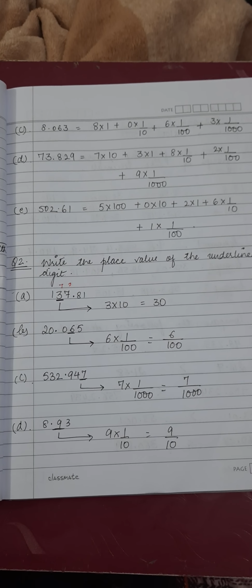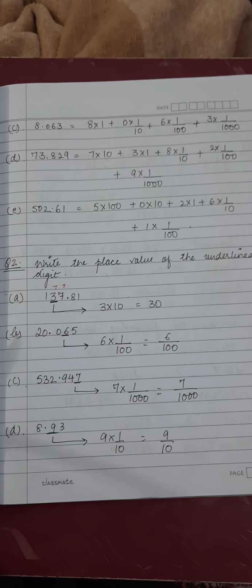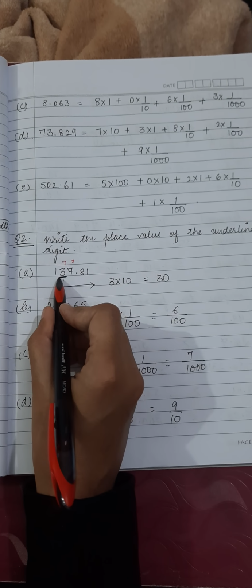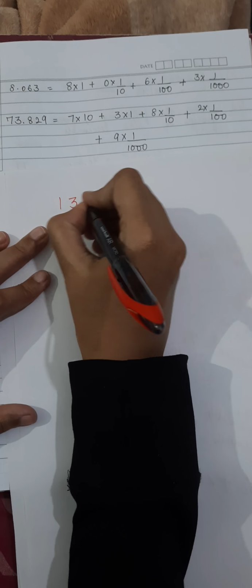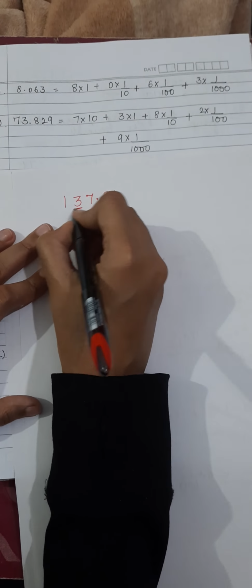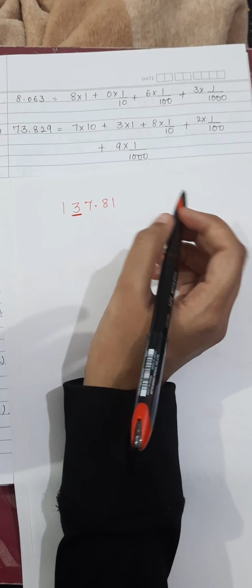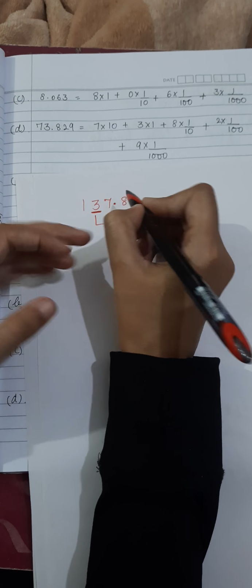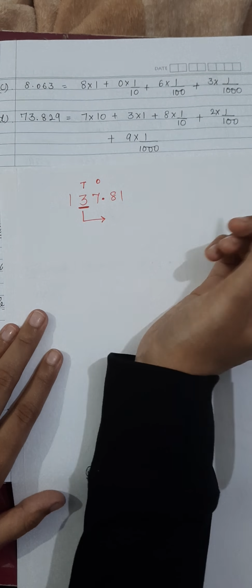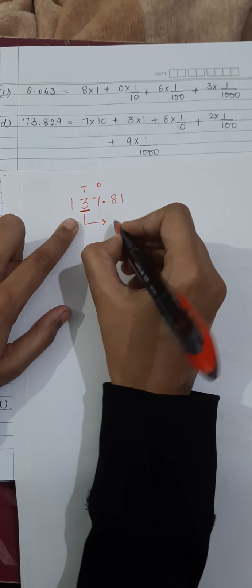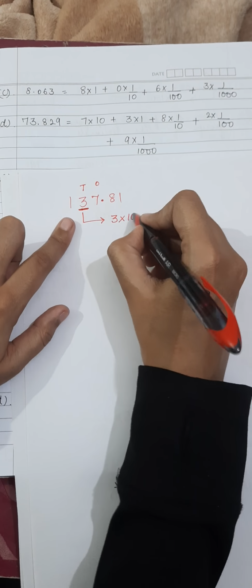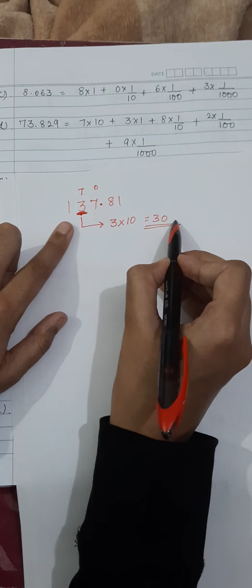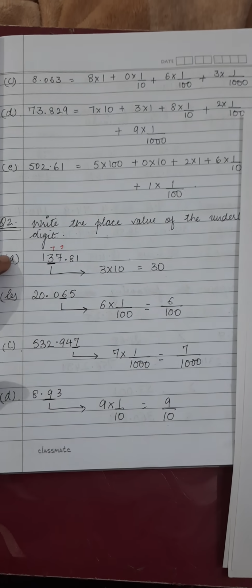In question number 2 it is write the place value of the underlined digit. Now these are the parts given to you, and in each of the parts there is one digit which is underlined. This is like 137.81. Now this is the underlined digit. You have to tell what will be the place value of this. Now before the decimal, it is ones and then tens. Since this is at tens place, I multiply 3 with 10, and the answer will be 30. So this 30 is the place value of this 3. This is your A part.